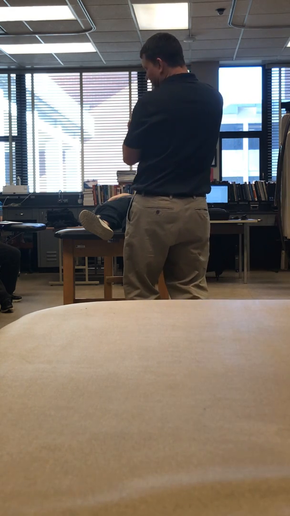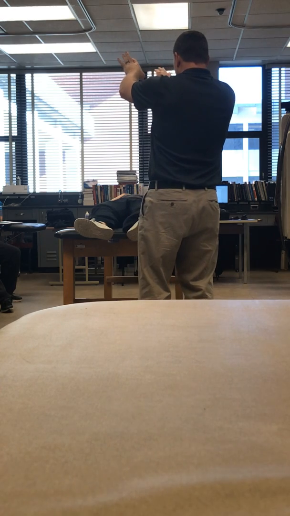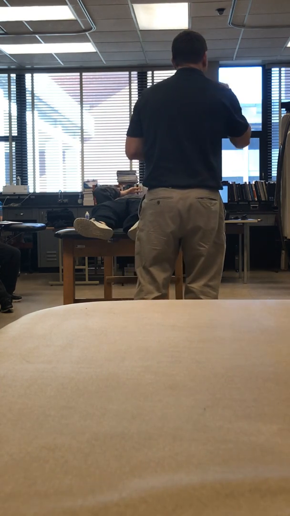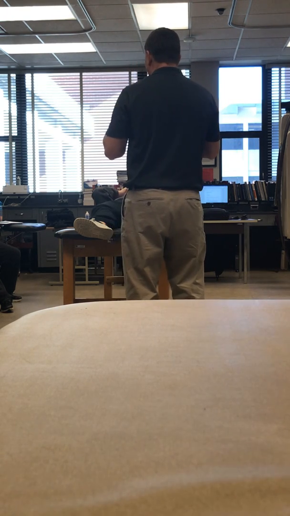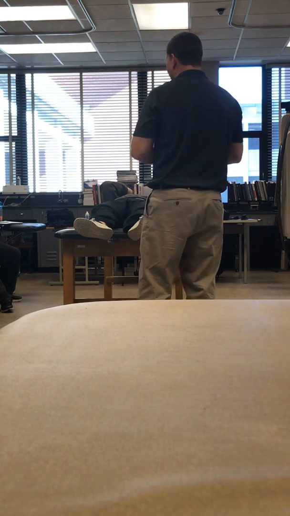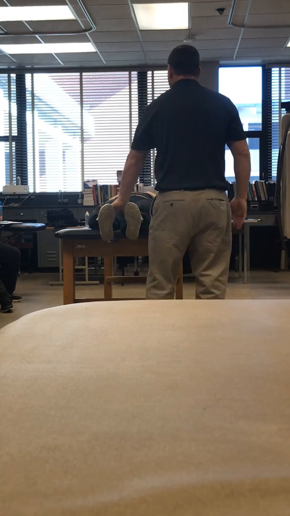We don't measure and say, hey, it's an inch or 2 inches, but you get an idea of it. It's not abnormal to have a little bit of leg difference, all right? People have a little bit of leg difference, but if we're seeing a thumb length difference, that's significant, all right?